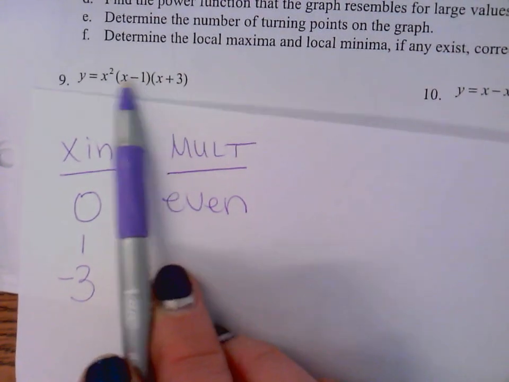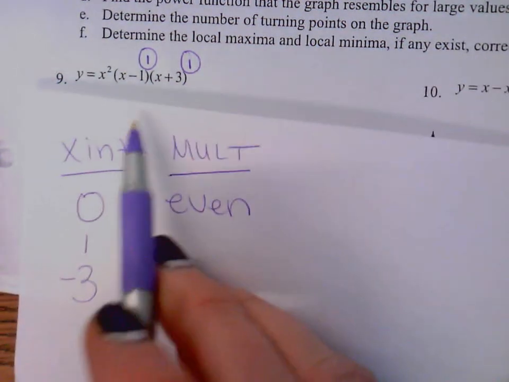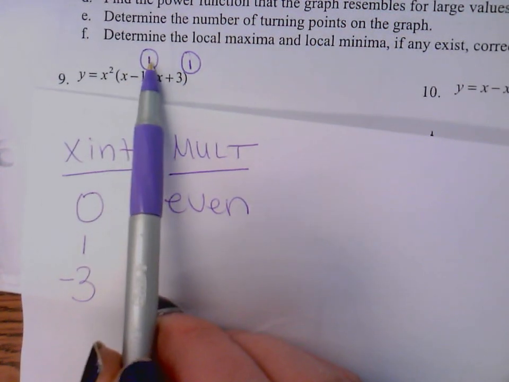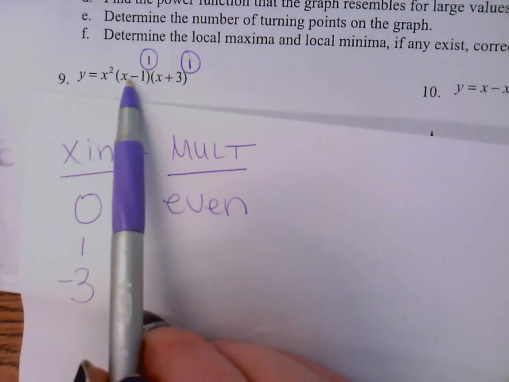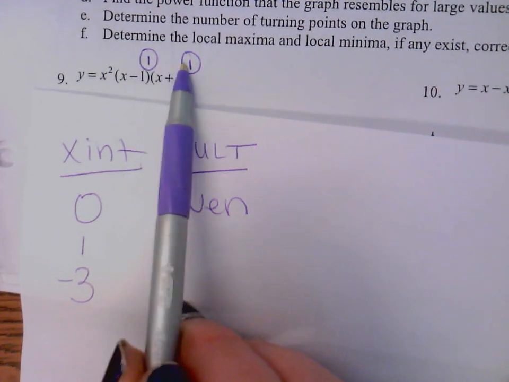Positive 1, x minus 1 has a power of 1 that's sitting up here, but you can't really see it right now. So 1 is an odd number. So it has odd multiplicity for both positive 1 and negative 3 because of these circled purple numbers.